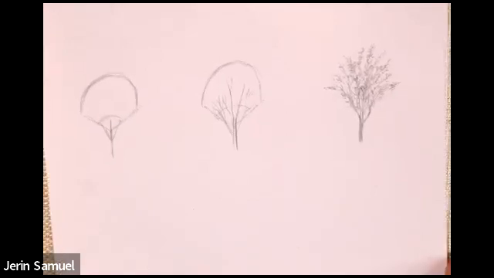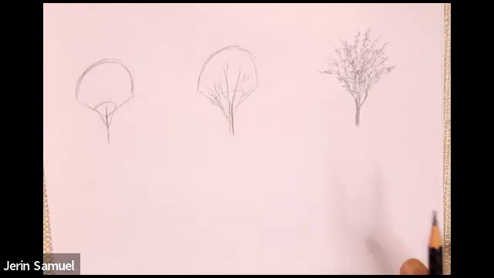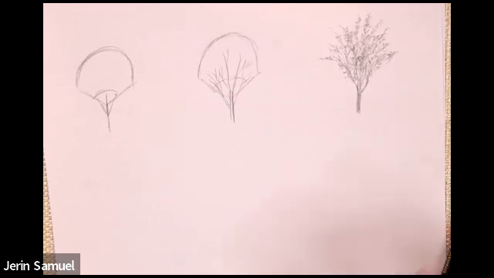So I'll show you one last tree. In this also, we will go step by step. Before that, I'll give you maybe another 30 seconds more, and then I'll go to the next tree.